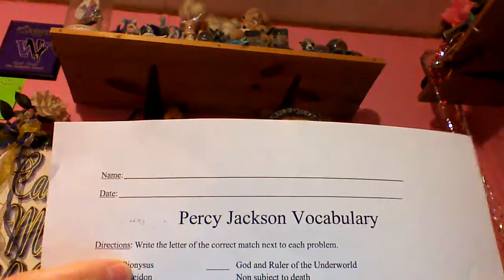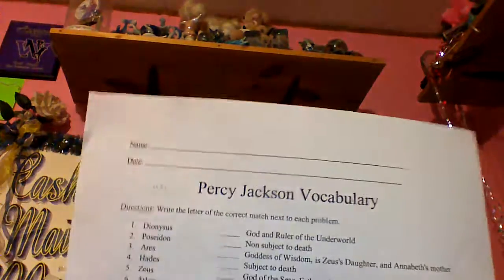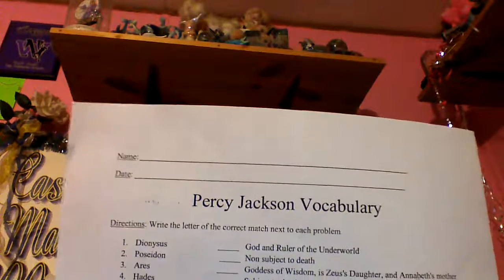So after we laid it face down, I told them, okay, now you're going to work individually without your vocabulary list. I said, you're going to flip it over, and you're going to match the words, write the correct number to the meaning. So they wrote their names, and made sure they all had their name, and they wrote the date, and then they matched. So like Dionysus is the God of Wine, so they would put a 1 here.